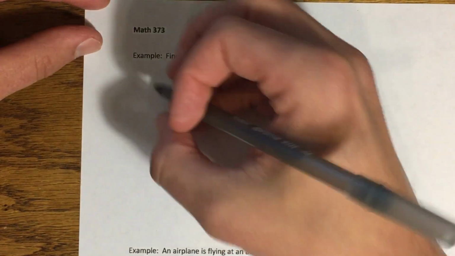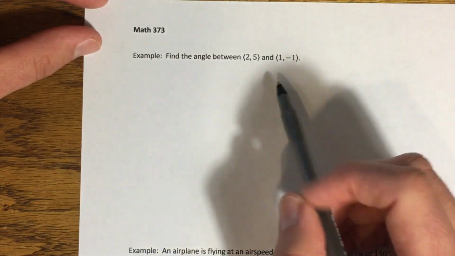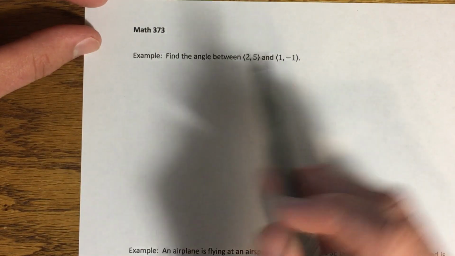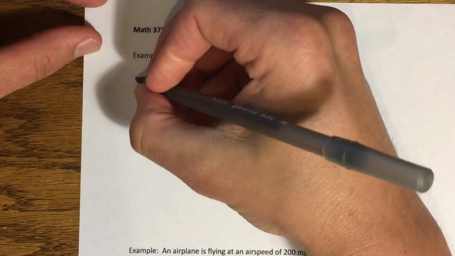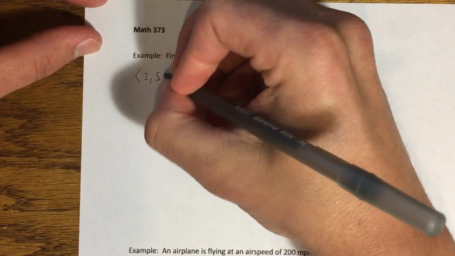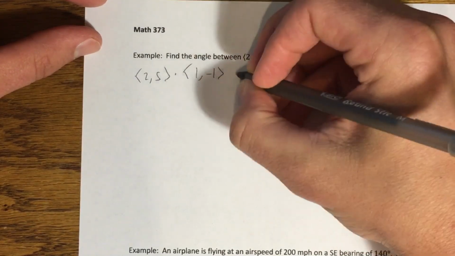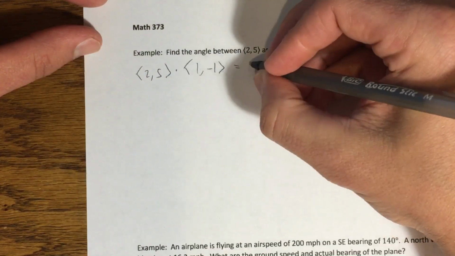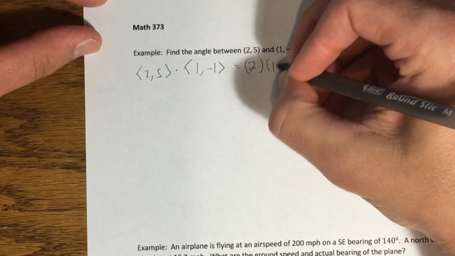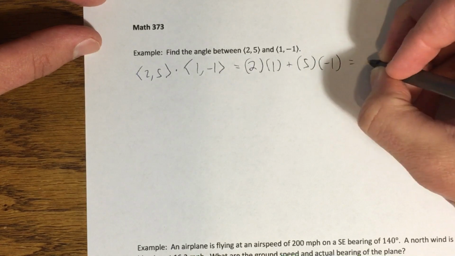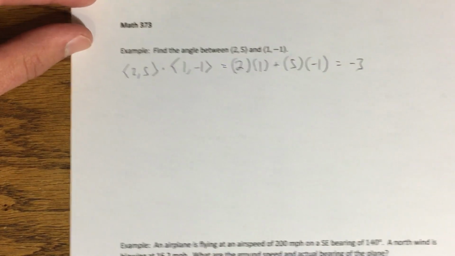In order to do this, I'm going to use that formula which says I need the dot product of these two things divided by the product of their magnitudes. So let's start by finding their dot product. <2, 5> dotted with <1, -1> would equal 2 times 1 plus 5 times -1, which is -3.